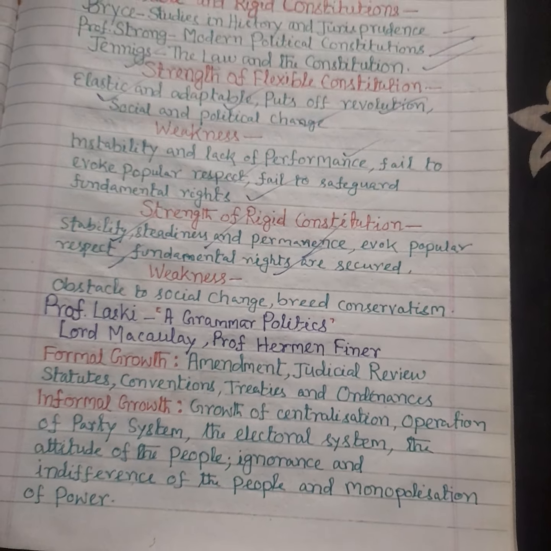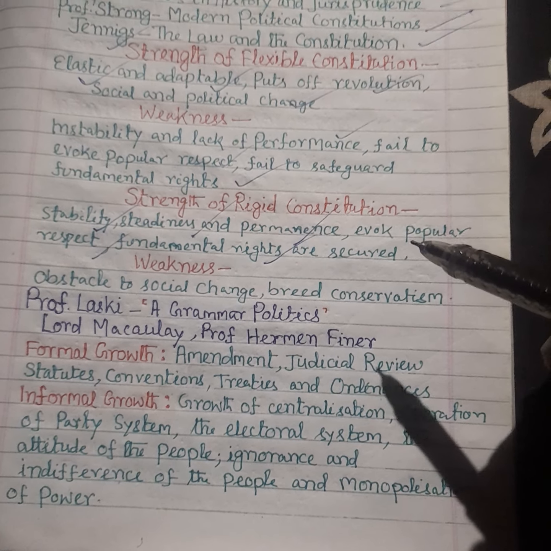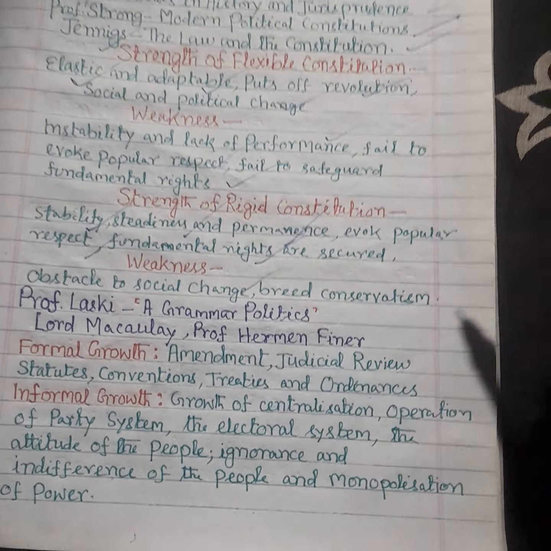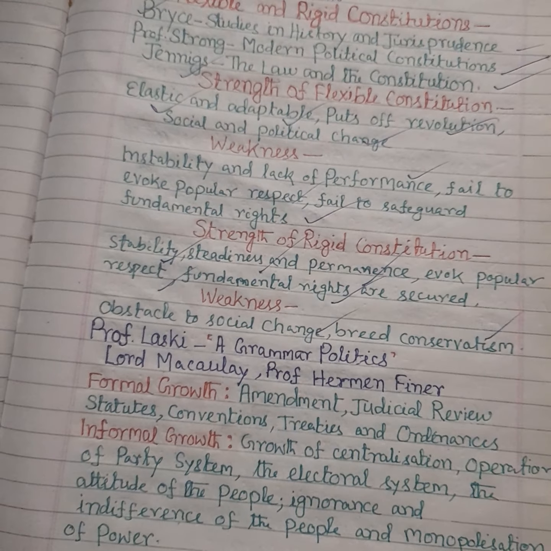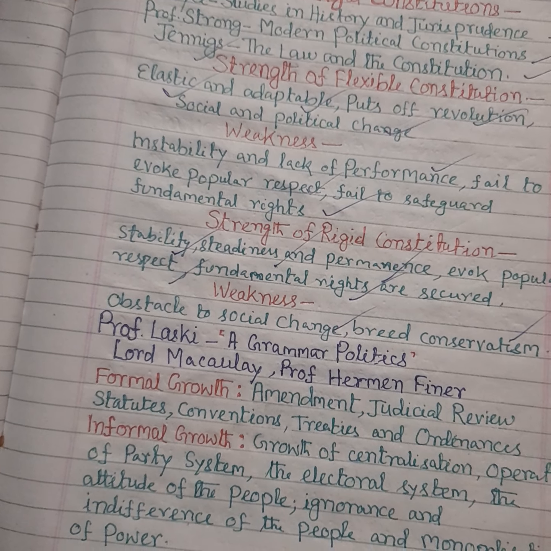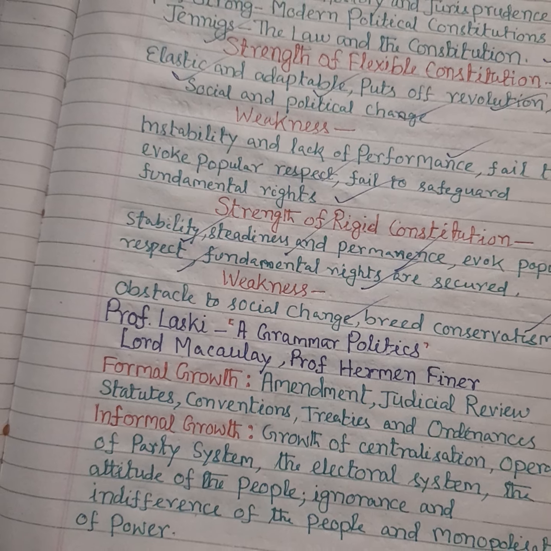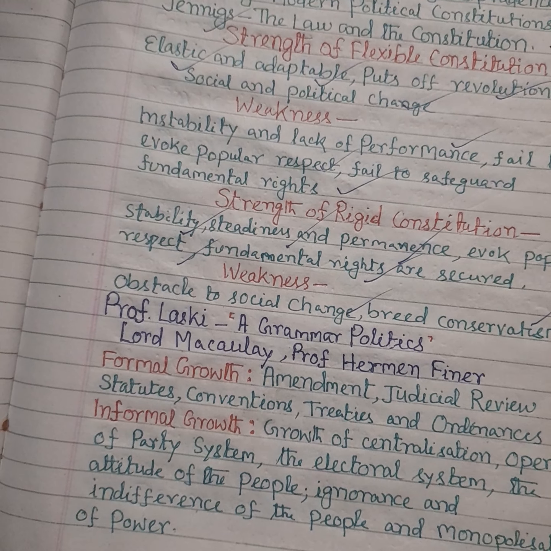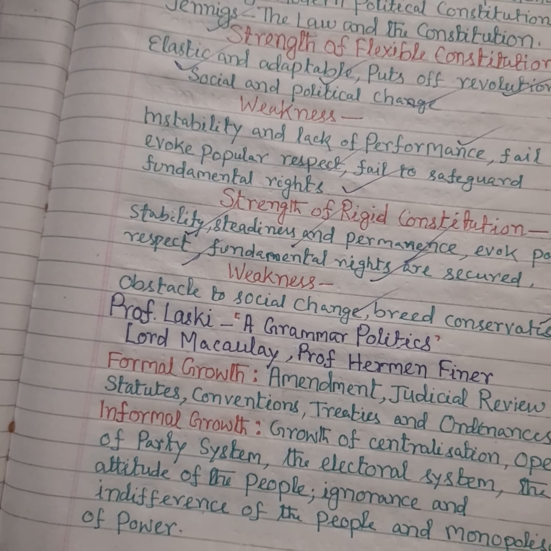So now we'll discuss the weaknesses of the rigid constitution. It is an obstacle to social change and also breeds conservatism. As Professor Laski expressed, it will always reflect the spirit of the time at which it was made.